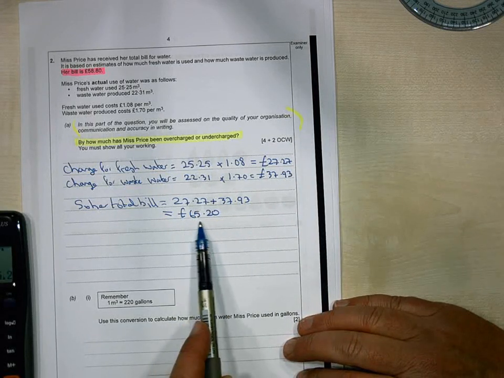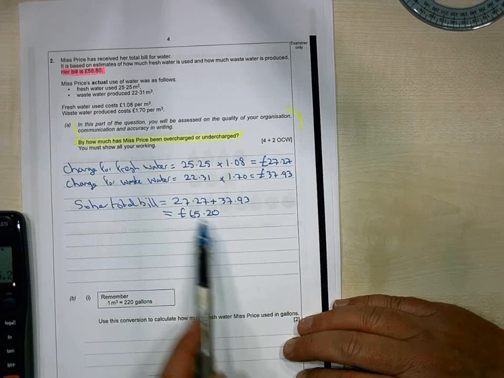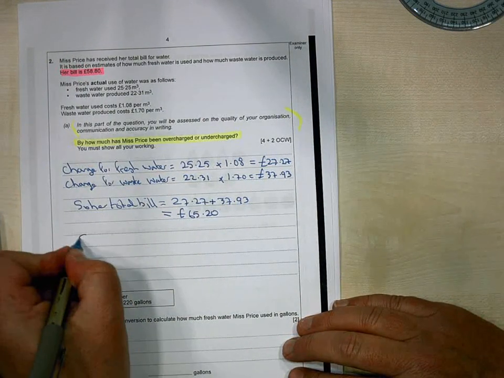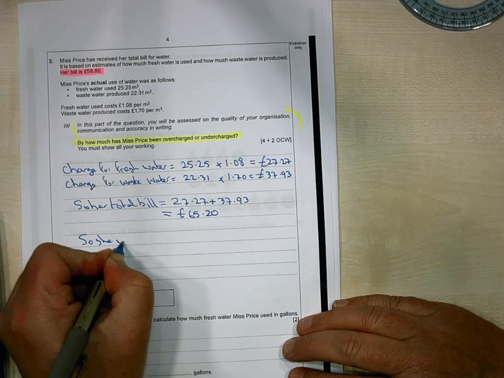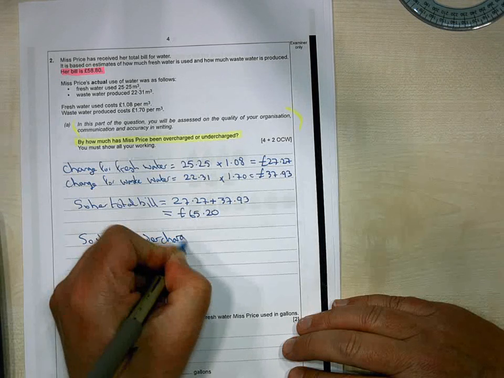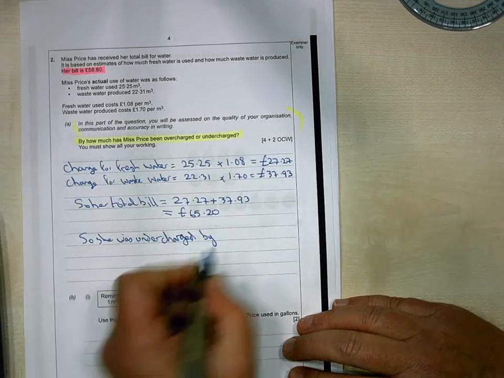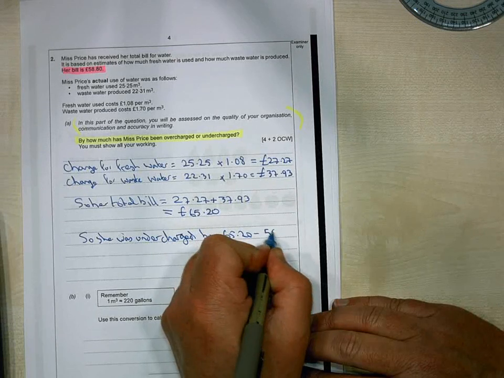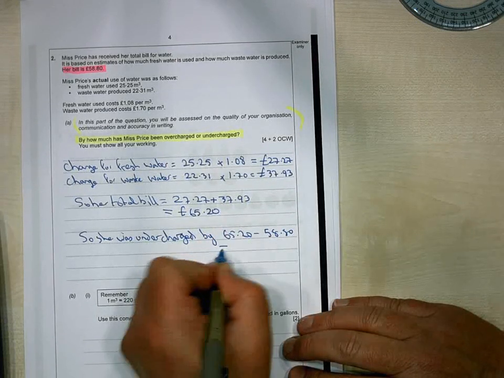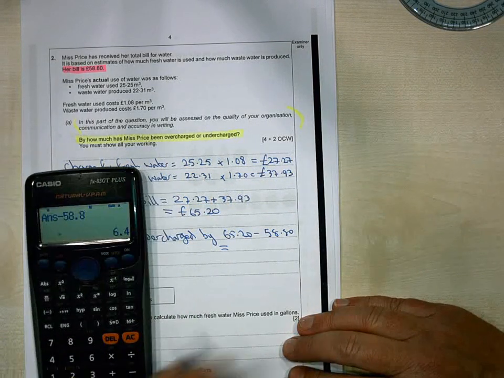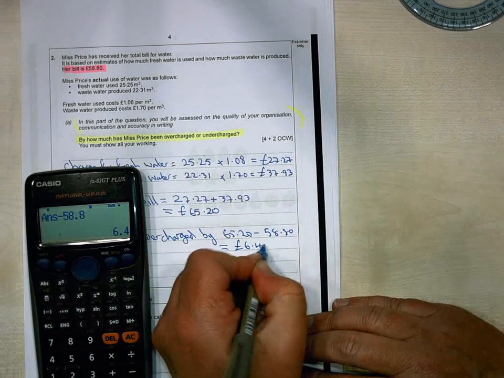She should have been charged £65.20, but she was only charged £58.80. So she was undercharged by £6.40.